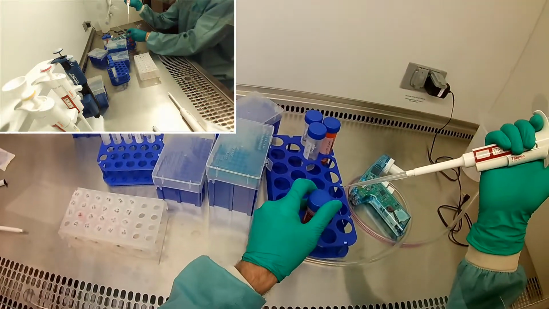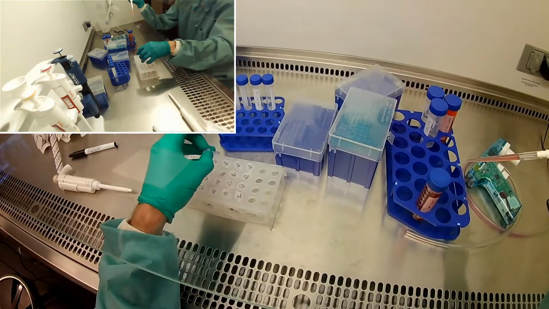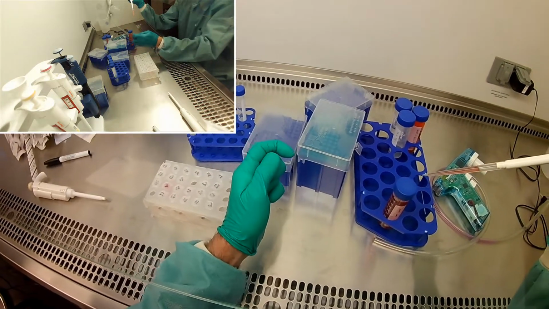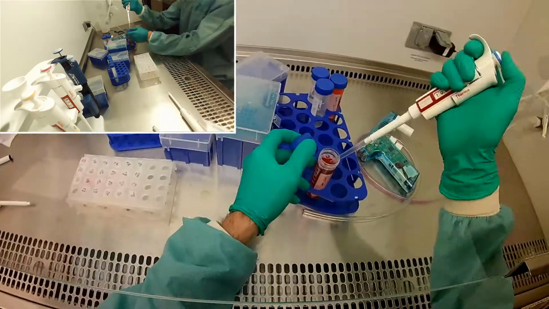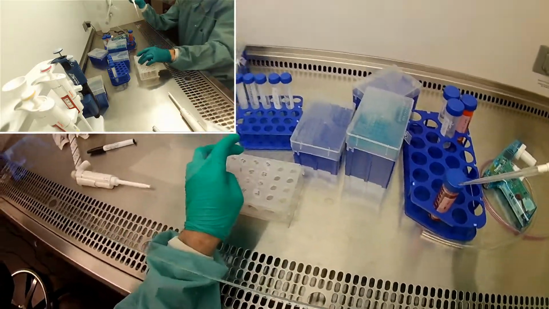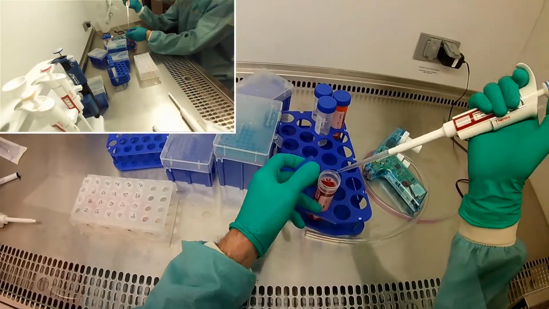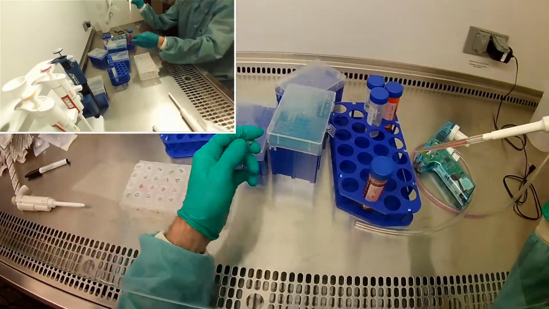So I'm just adding a ml here because it's going to be a ml of 0% plus a ml of the previous one to basically half the concentration. Okay, and I'm also going to do the same thing with the last 3 antibiotic ones because they're going to be serial dilutions of the 8% as well.